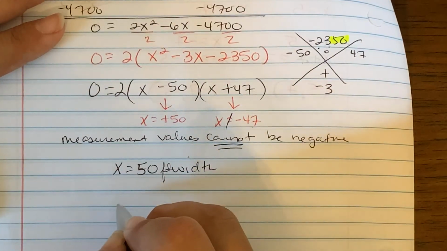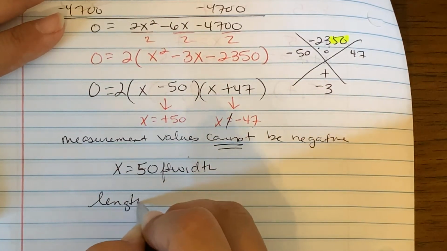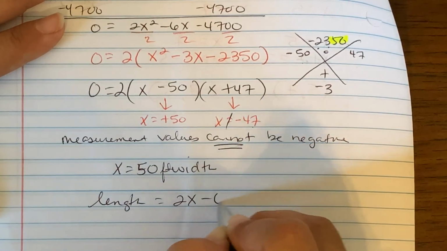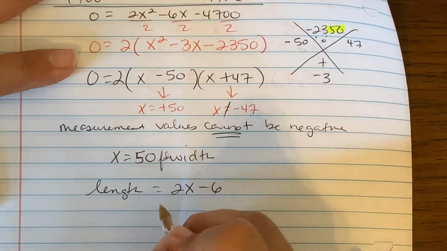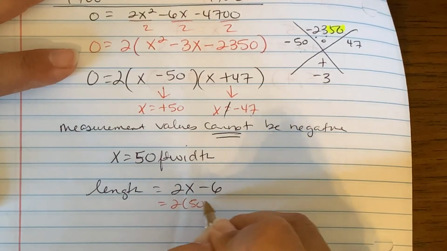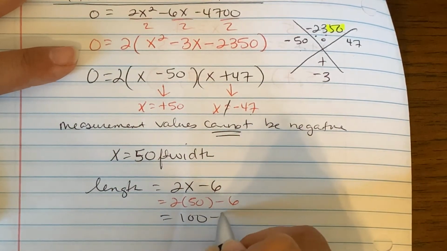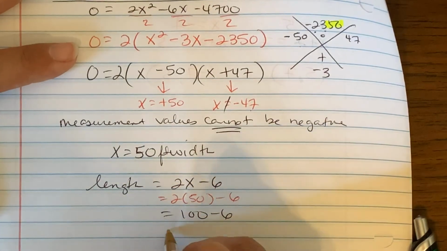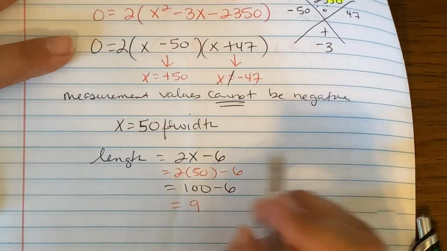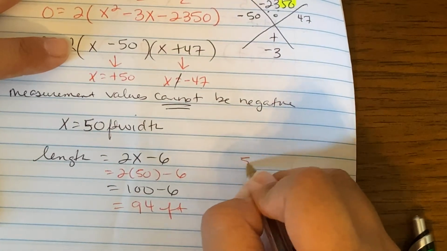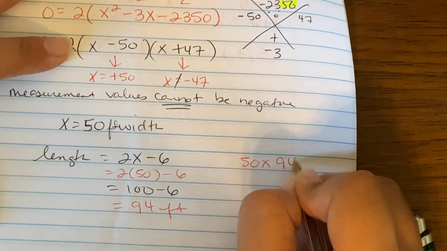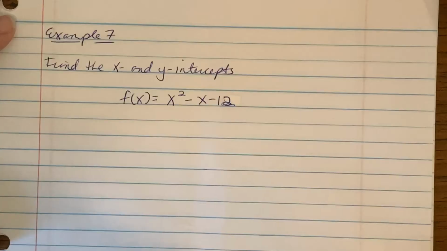The length, we said, is 2x minus 6. So it's 2 times 50 minus 6. So 100 minus 6 is 94 feet. So our dimensions are 50 by 94.